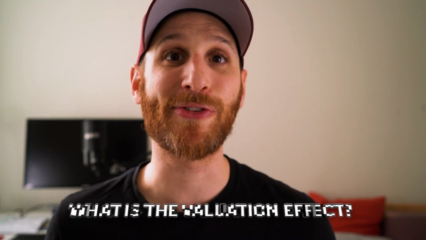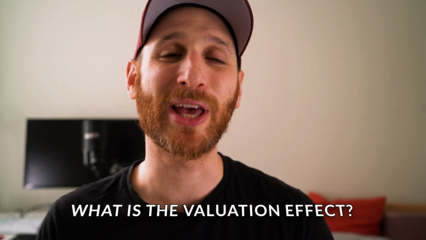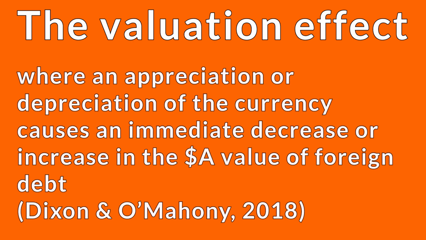So let's start by defining the valuation effect. Now, this is not my definition. This comes from Dixon and O'Mahony from their textbook, and all of the links will be in the description. So according to them, the valuation effect is where an appreciation or depreciation of the currency causes an immediate decrease or increase in the Australian dollar value of foreign debt that is borrowed in foreign currencies.